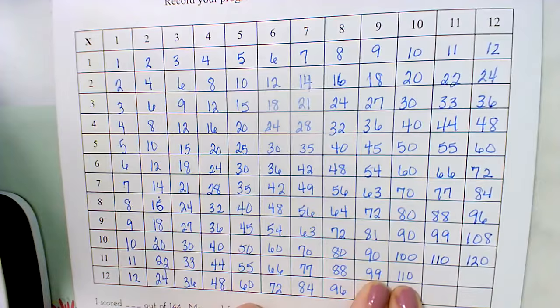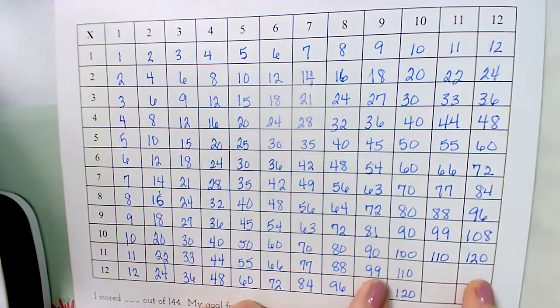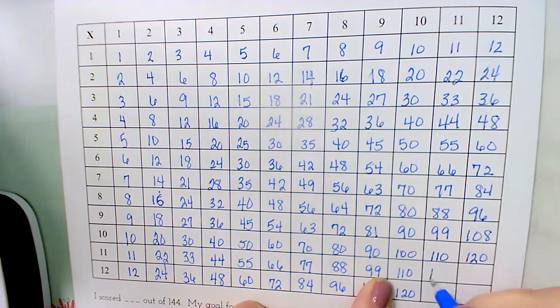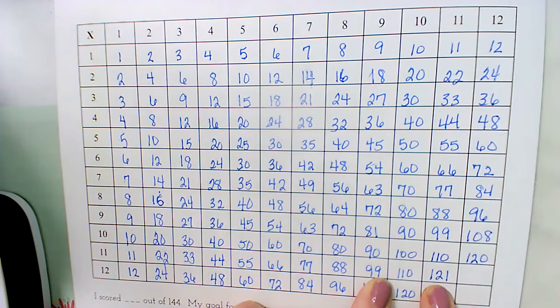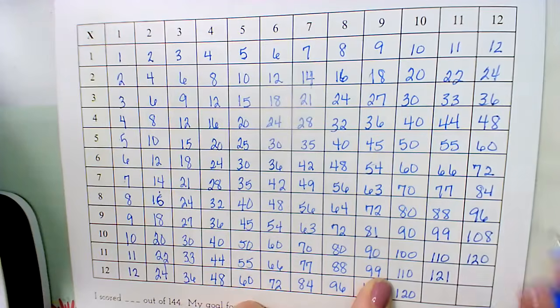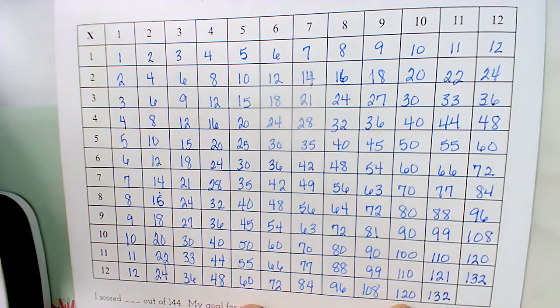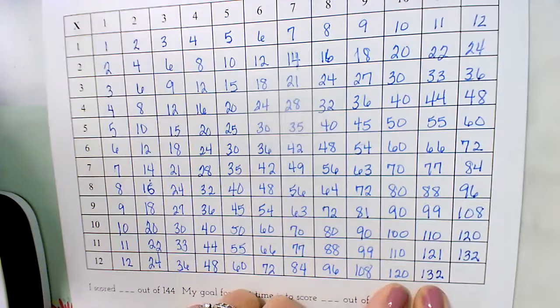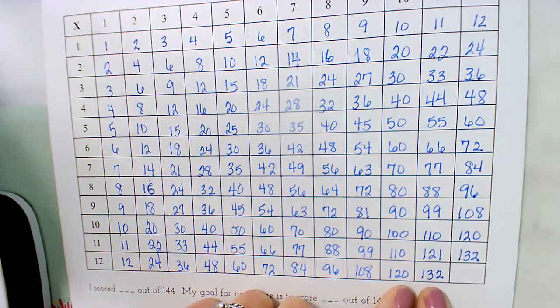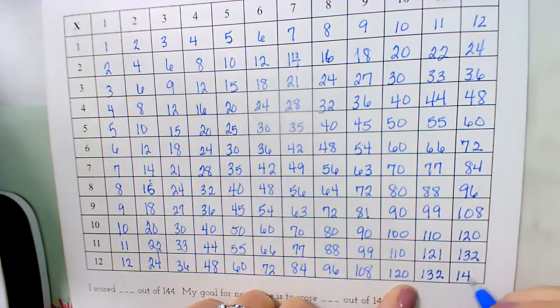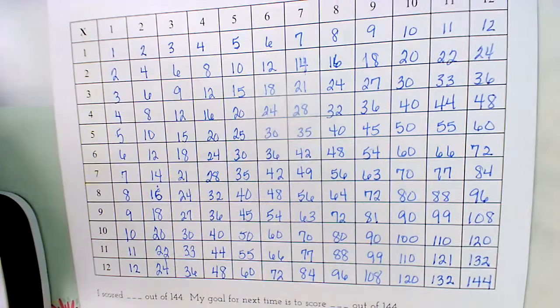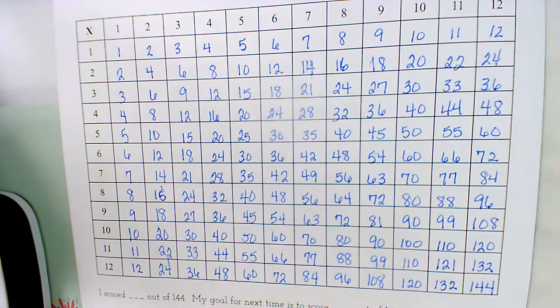Our 11s get a little bit trickier. Students get in a hurry and they start messing these last 2 numbers up. So if I add 11 to 110, I get 121. If I add 11 to 121, I get 132. Going down, same thing, 132. Last box to complete is my 12 by 12. 12 times 12, add 12 to 132, and I get 144. Multiplication chart is complete. Quickest way to do it is filling them in down and across at the same time.